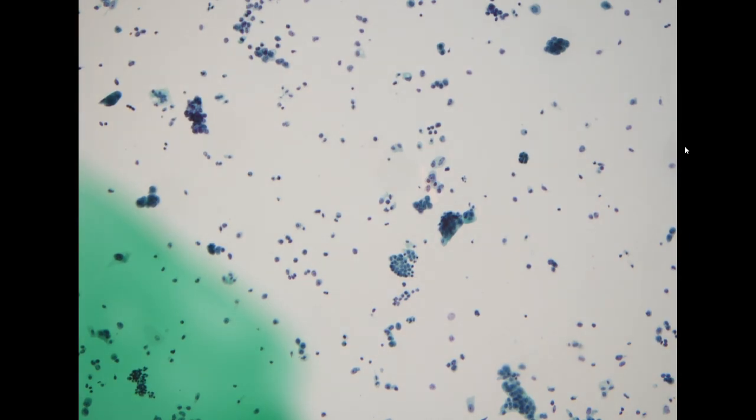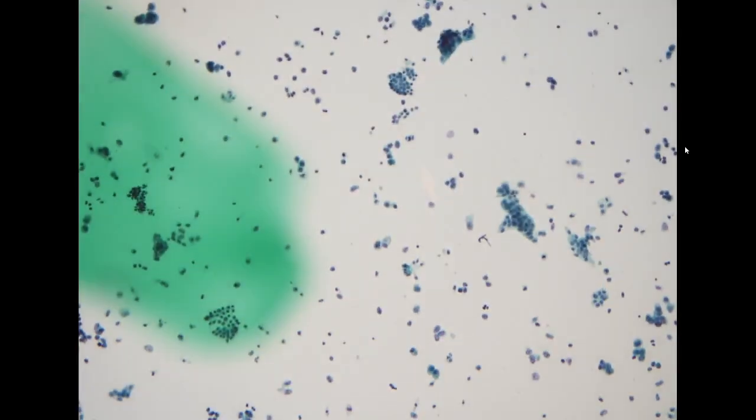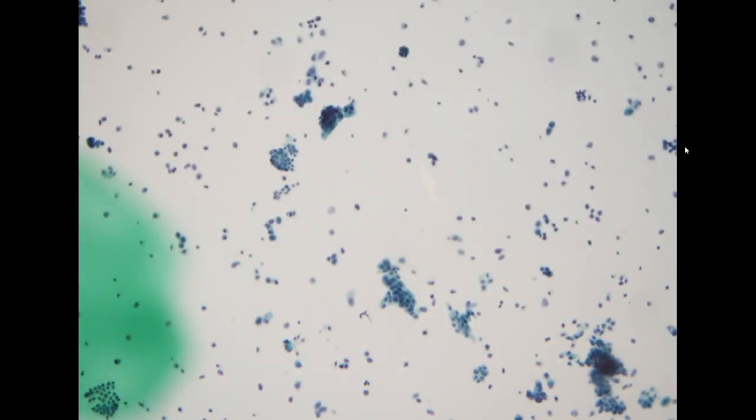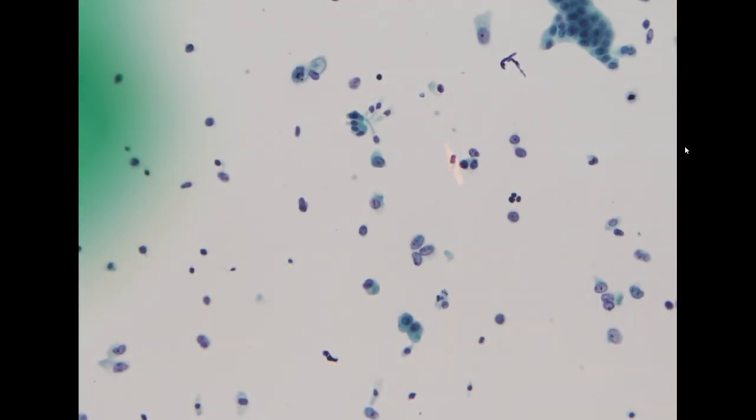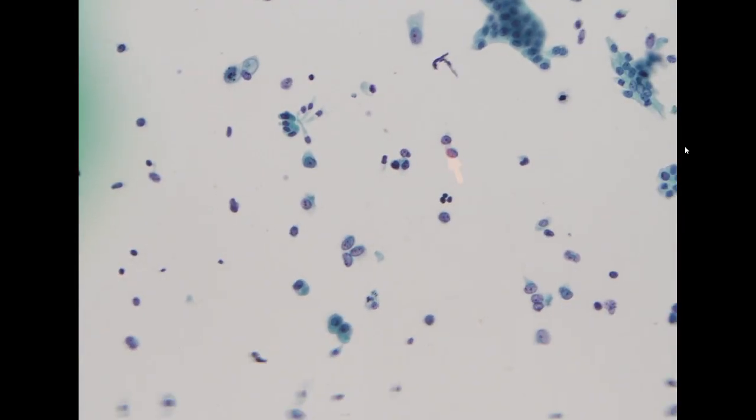Because it is a urinary tract washing cytology, it is common that you can see benign urothelial fragment with a nice umbrella cell at the periphery, at the same time with the high-grade urothelial carcinoma.